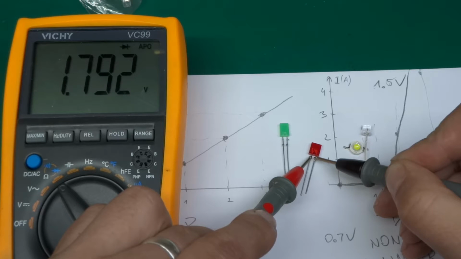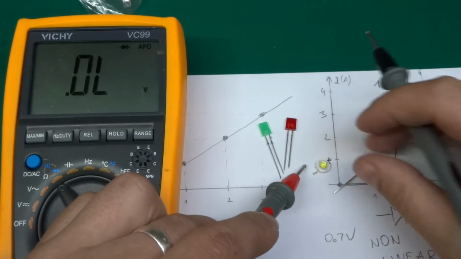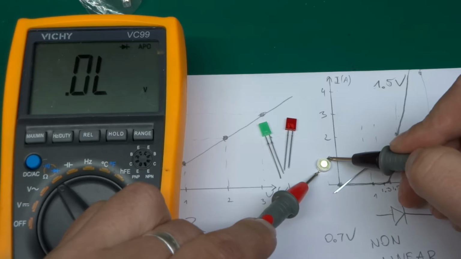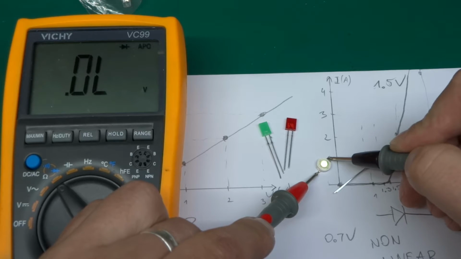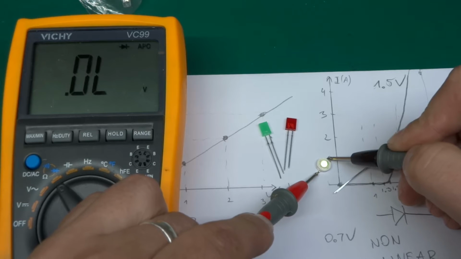Okay, this one is 1.791 volts forward voltage. Okay, we're getting something. This 1 watt LED, it's showing over range, overload, 0L on the display, but the LED lights up.